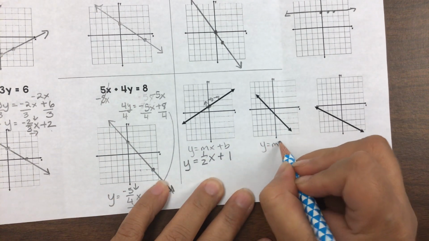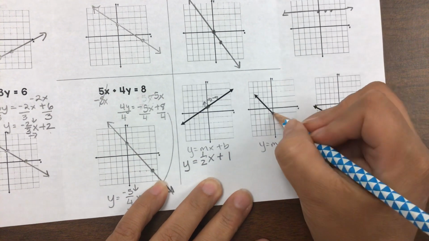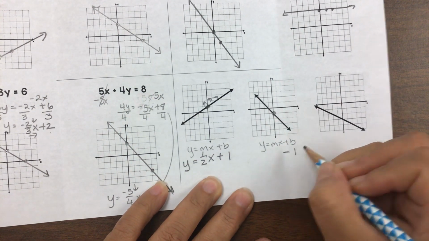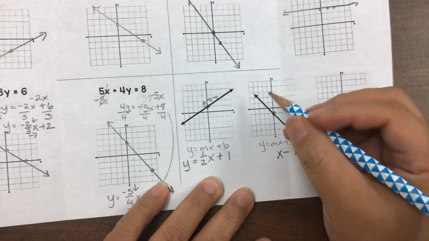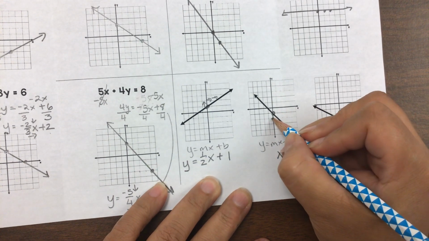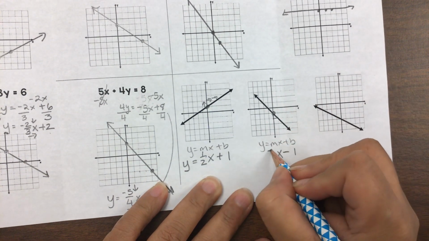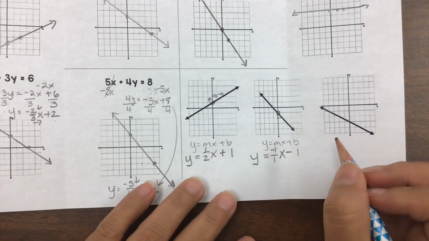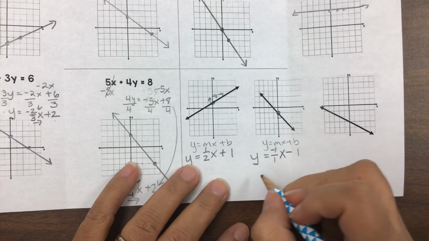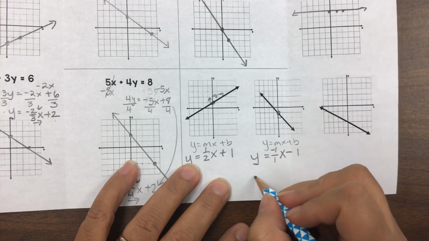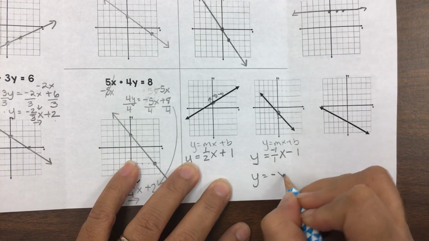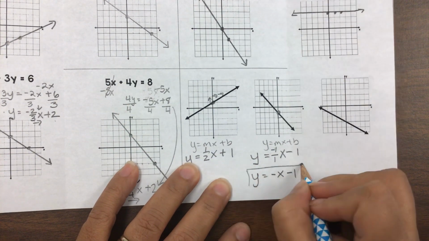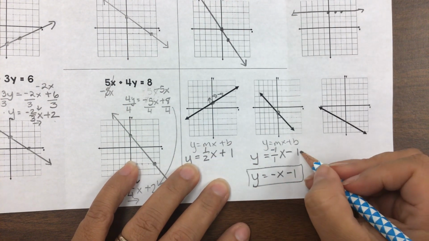Y is equal to mx plus b. This one is at the negative 1, so we write minus 1. It still has the x. How did it move? It looks like down 1 to the right 1. It still equals y. Here we can simplify this equation, though. We don't need to write it this way. We could write y is equal to negative x minus 1. And we need to understand that that's the exact same answer as this.